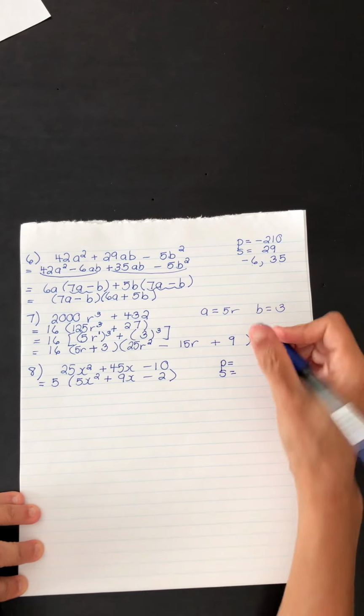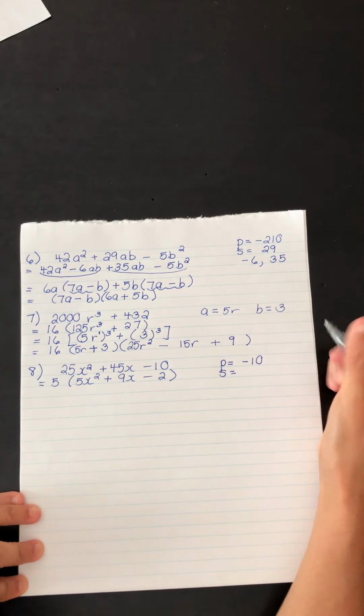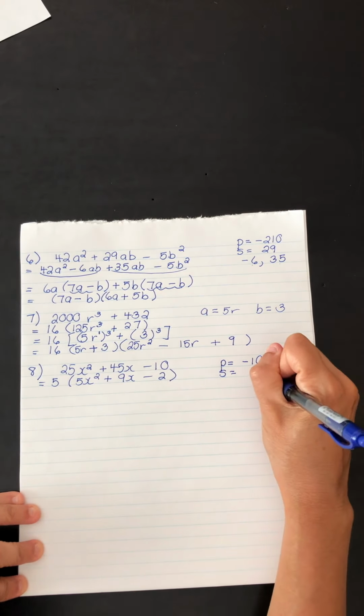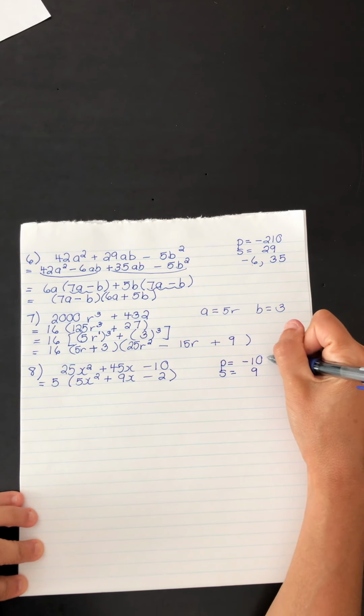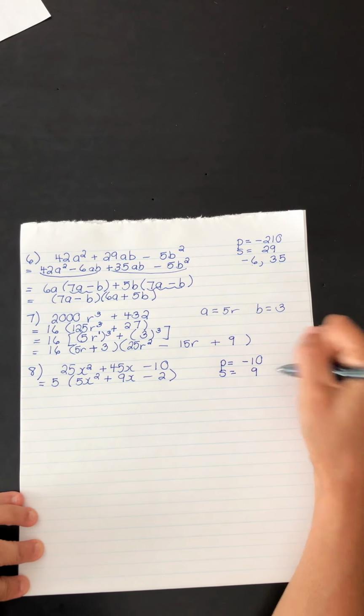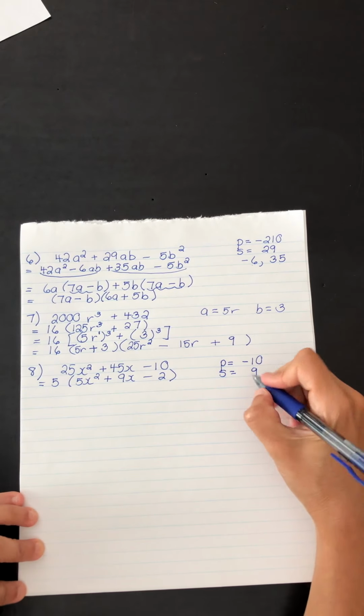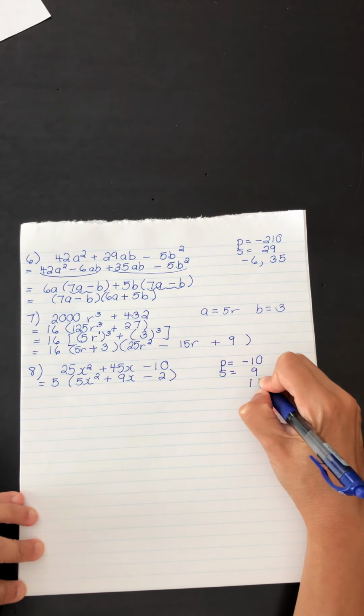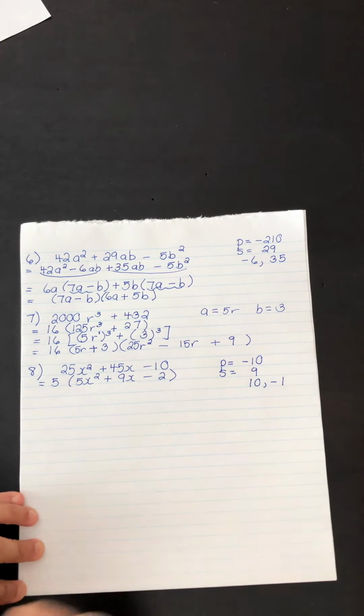5 times negative 2 is negative 10. We use the 9 here. What two numbers have a product of negative 10 and a sum of positive 9? 10 and negative 1.